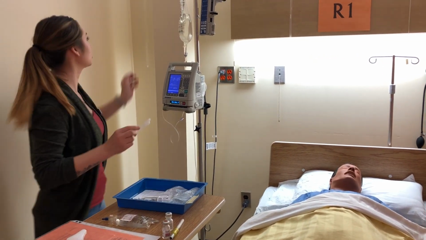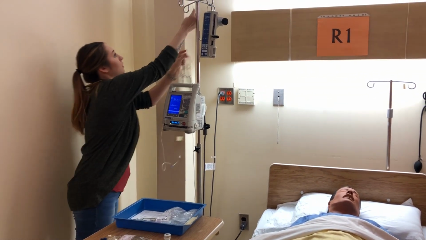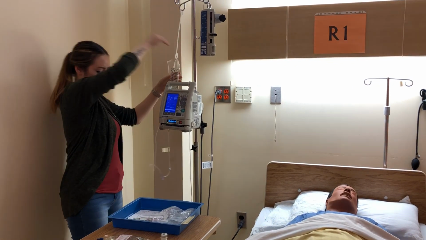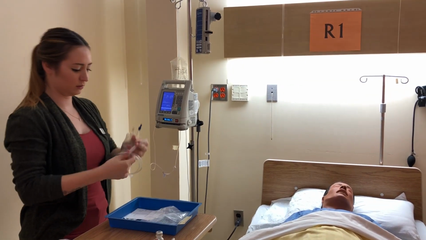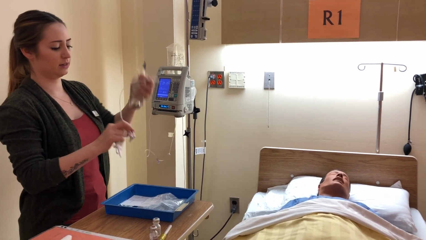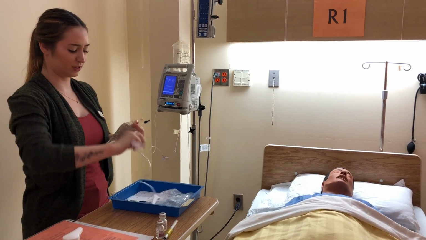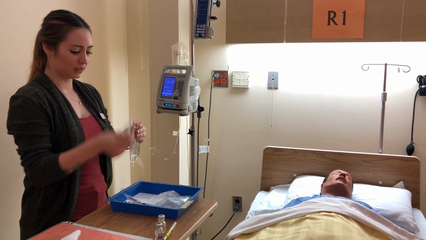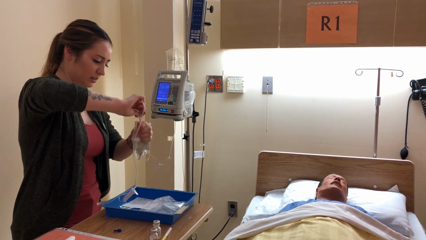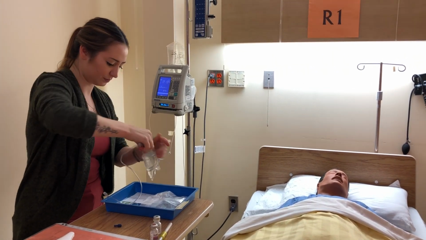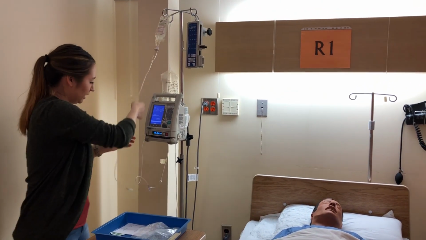And the dosage the doctor ordered is 75 milligrams, so it is within the usual range of 100 to 500 milligrams every 6 hours, and the single dose is 1,000 milligrams, so this is safe, and maximum daily dose is 2,500 milligrams. So I'm going to double check the right dose. Because we have a 125 milligram vial, we're going to dilute that with 1.8 milliliters of water.